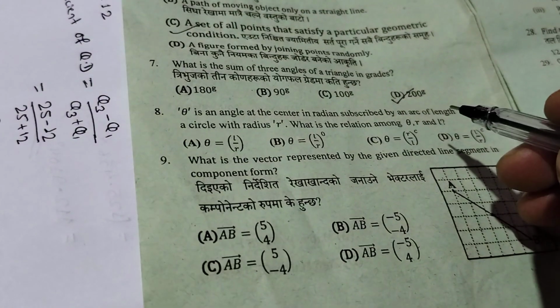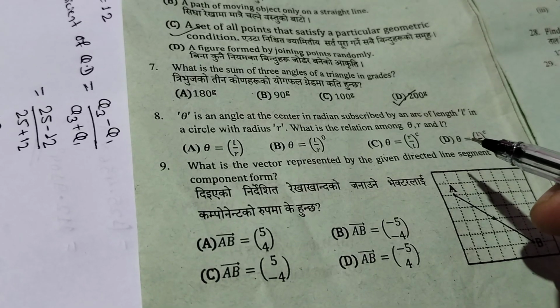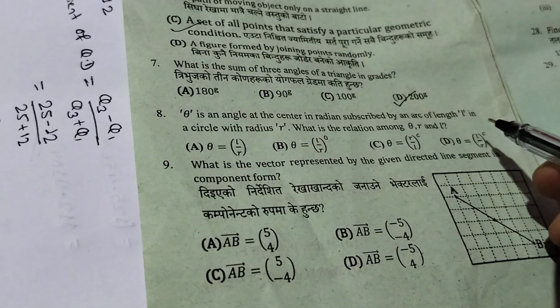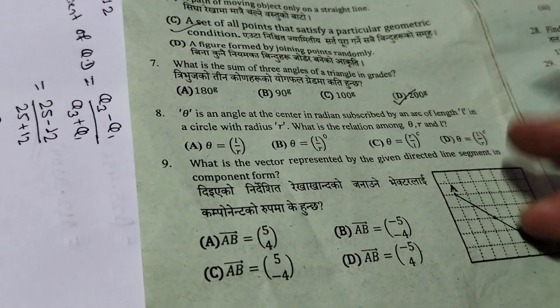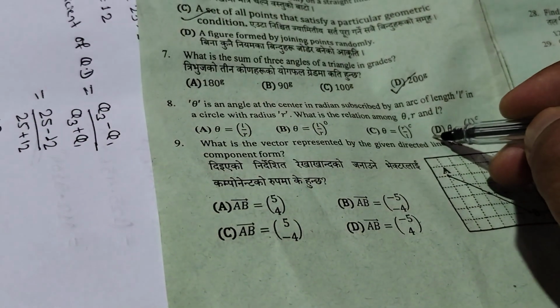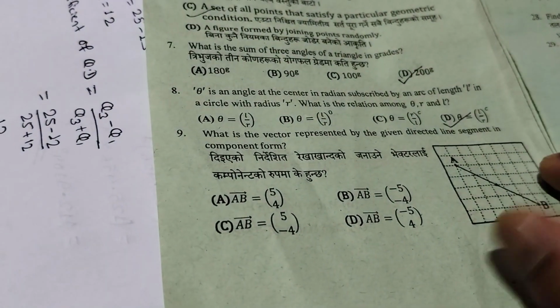So question number 8, theta is an angle at the center in radian subtended by an arc of length L in a circle with radius R. What is the relation among theta, R and L? So theta is equal to L upon R radian. This is the correct answer.